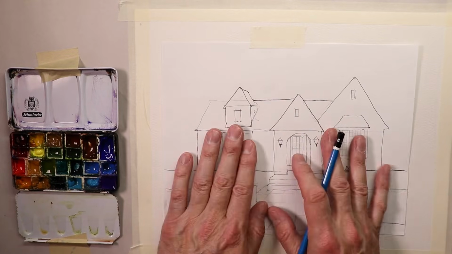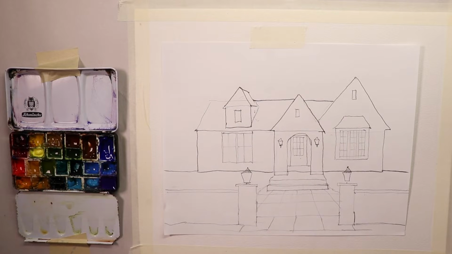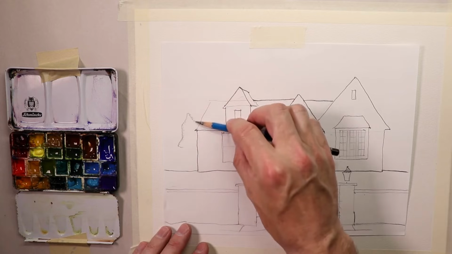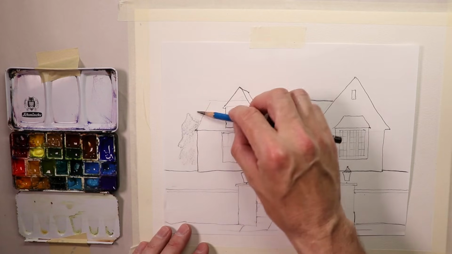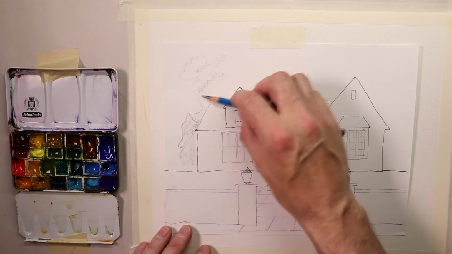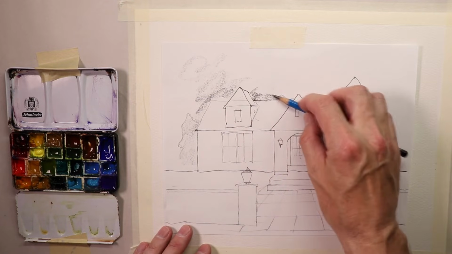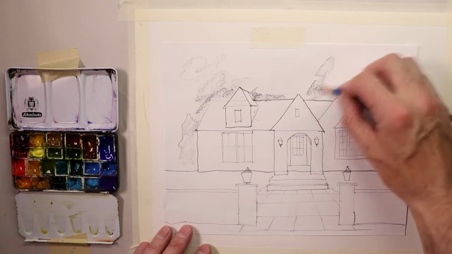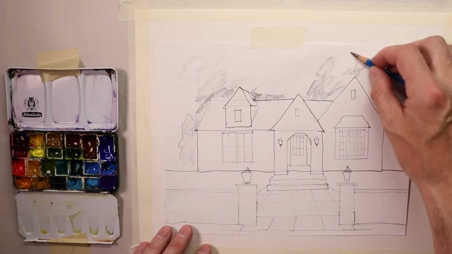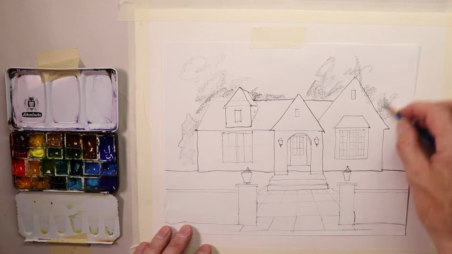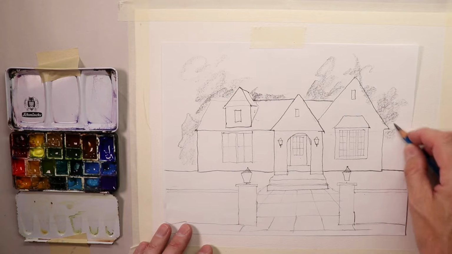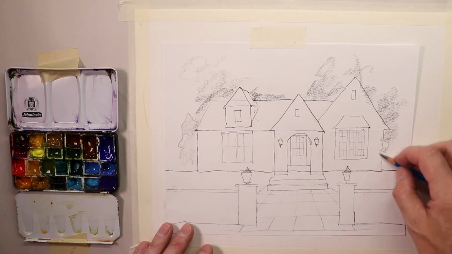All right, so we have this here. No other things we really have to do. We're just going to have some trees over here. So let's pencil in a little bit of trees here. Maybe we're going to have some over here, maybe some more up here. Over here, we're going to put some trees, some nice foliage.